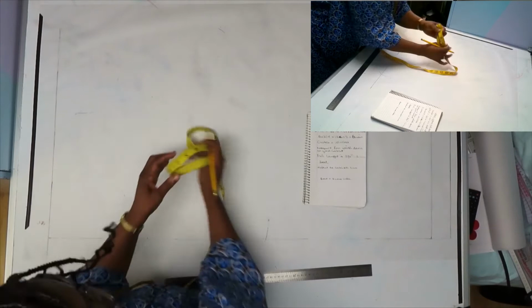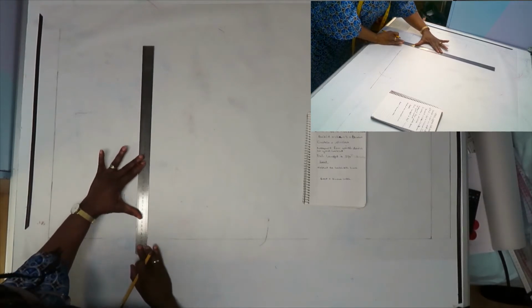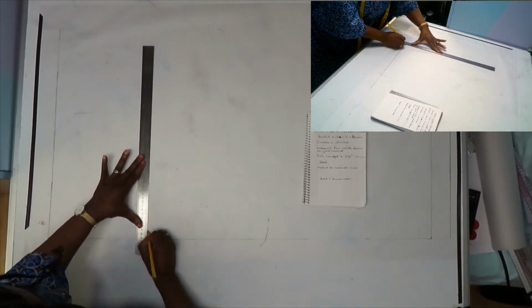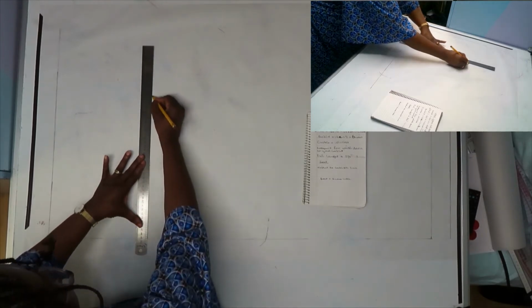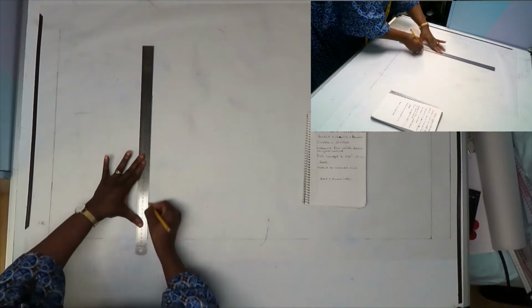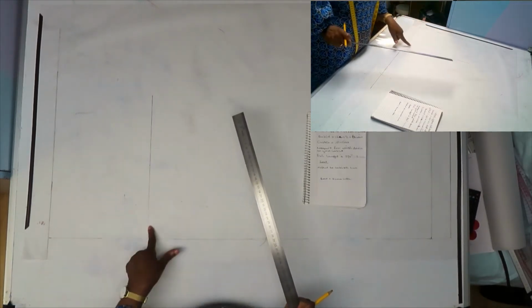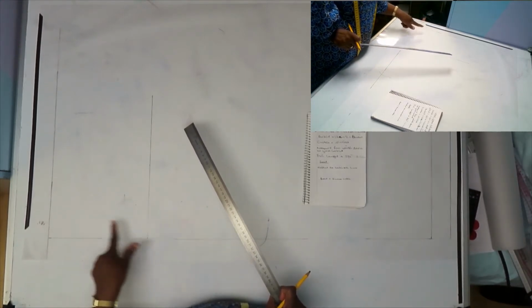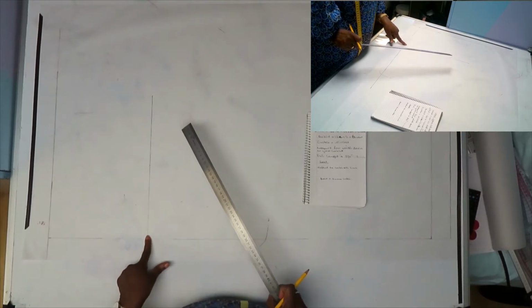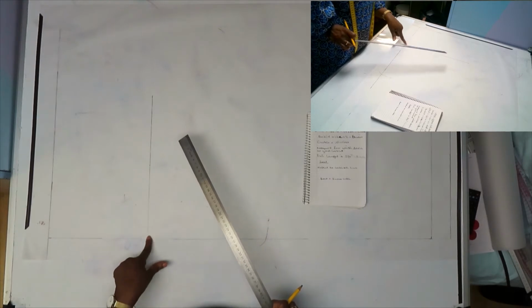All right. So what I'm going to do now is draw my line to connect this point. Okay. So from here to here is the crotch measurement, from your waistline down, and that we mark, that is your cross line.